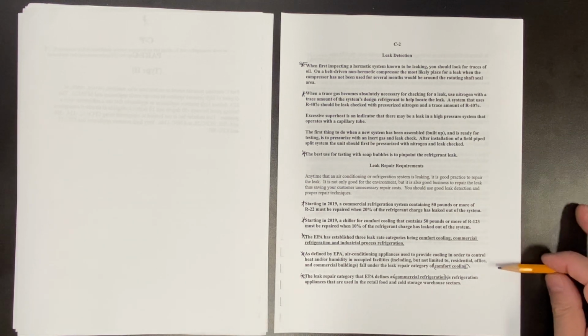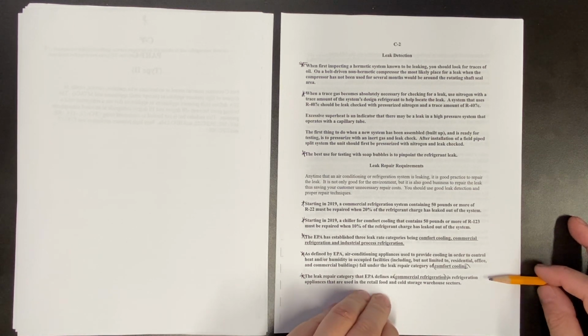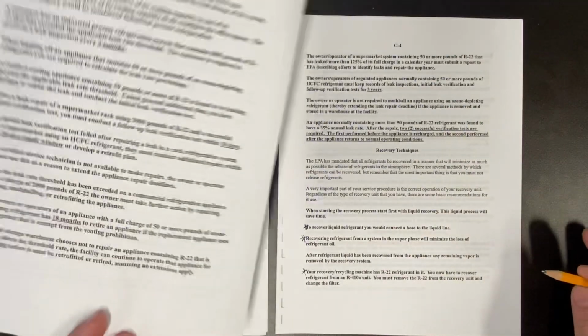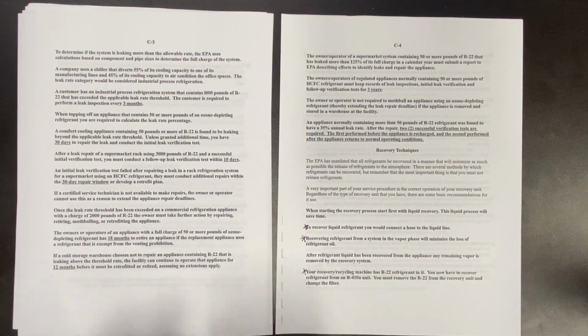The leak repair category the EPA defines as commercial refrigeration is refrigeration appliances that are used in the retail, food, and cold storage warehouse sectors. So that'd be like restaurants or like MDI. To determine if the system is leaking more than the allowable rate, the EPA uses calculations based on component and pipe sizes to determine the full charge of the system.